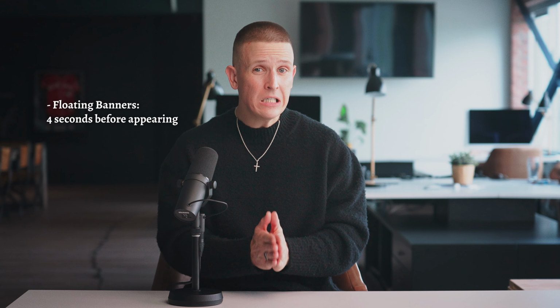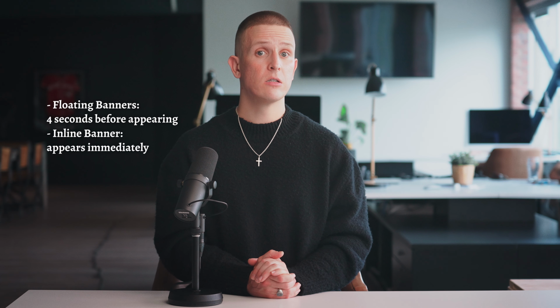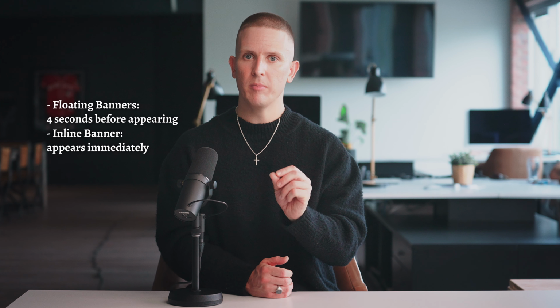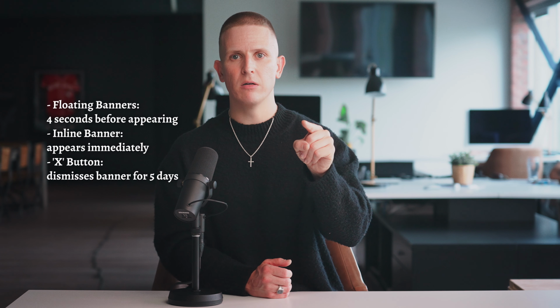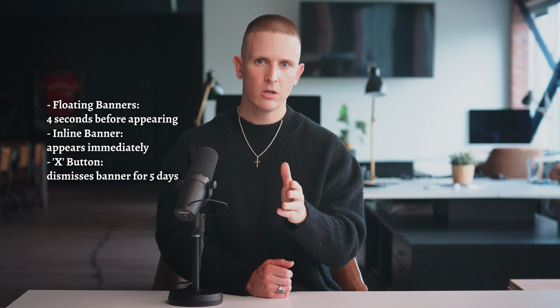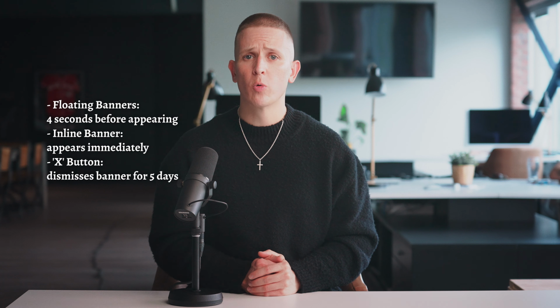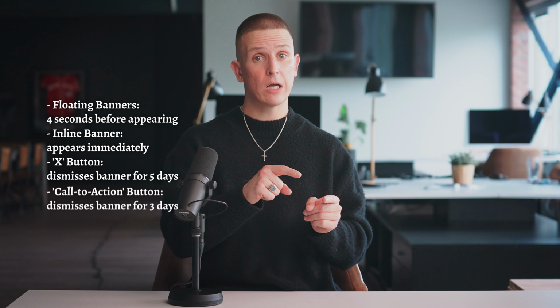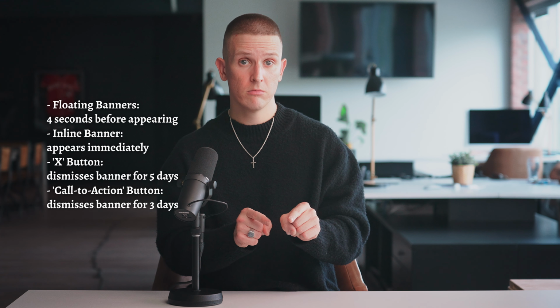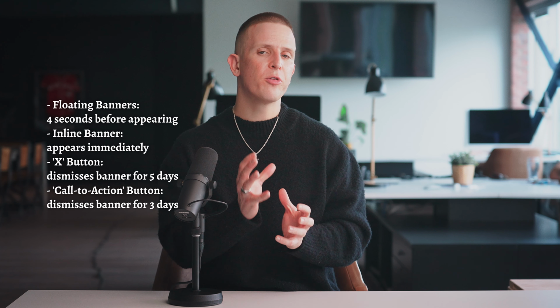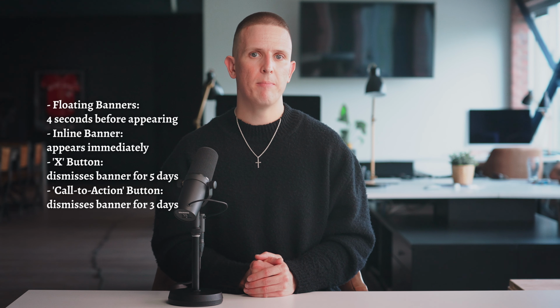This is important. And the first thing you need to know is that by default, a floating banner will wait for about 4 seconds before appearing on your website, whereas an inline banner, that's going to appear immediately. If you click the X button on the banner to dismiss it, we'll wait about 5 days before we show you that banner again. If you click the Call to Action button on a banner, if it has one, we'll wait about 3 days before we show you that banner again.